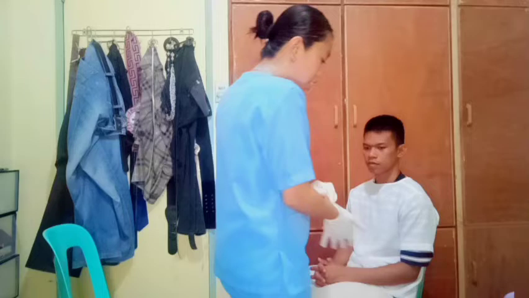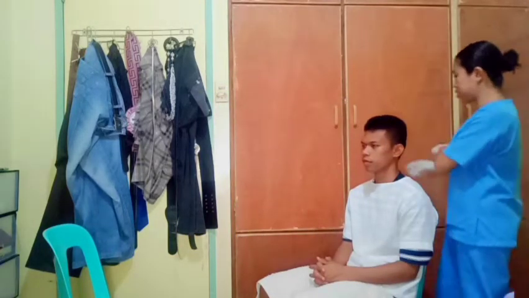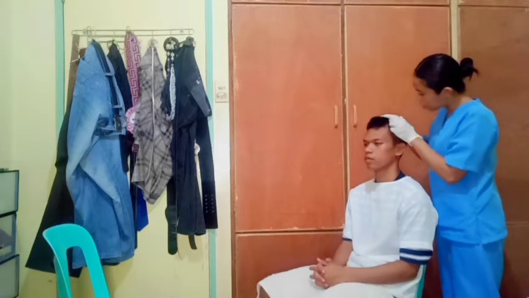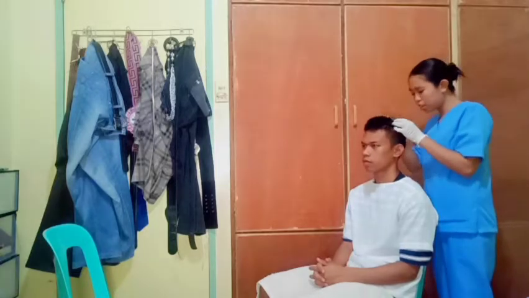Okay, so lesions and lumps on the head may indicate recent trauma or a sign of cancer.